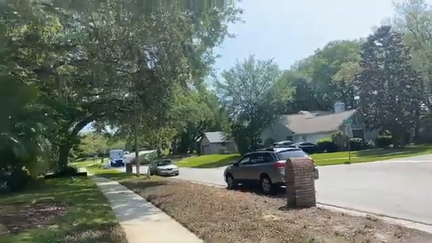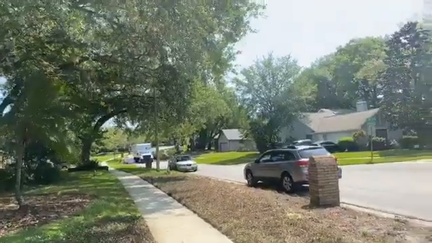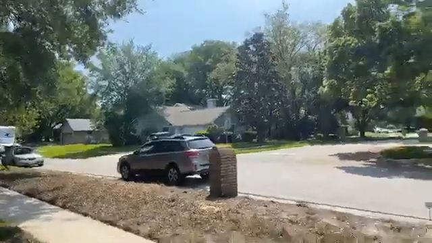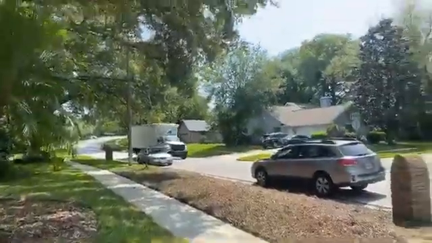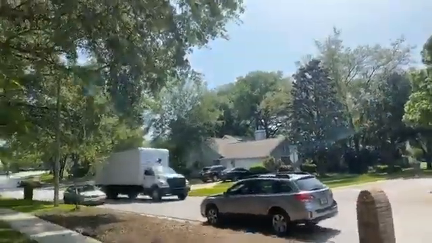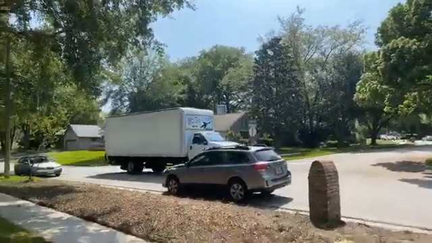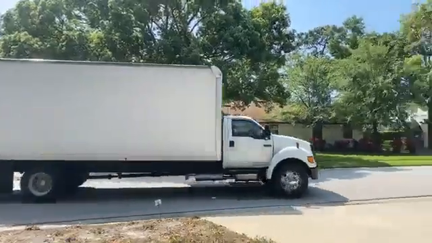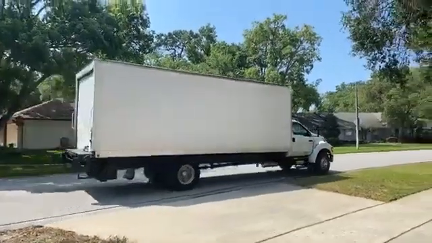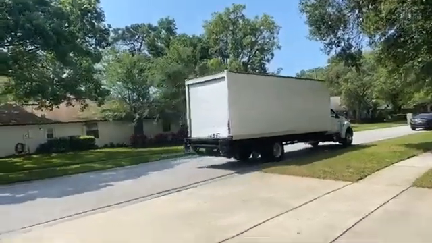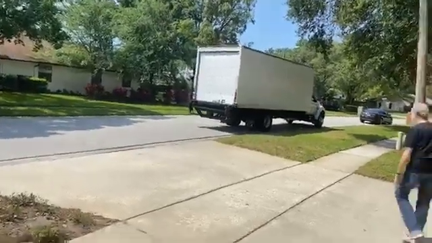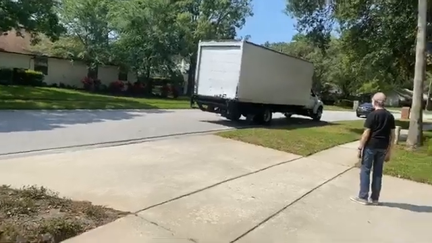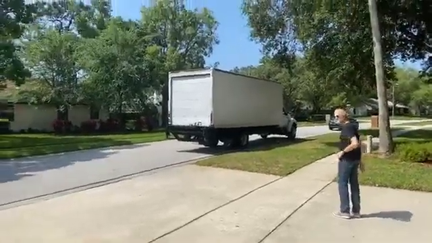Okay. Can you see it? I hope so. I think I have to get in the shade. Yeah, there he is. All right. He's going to have to back up, I imagine, or maybe not. No, he's going to roll it in, I guess.